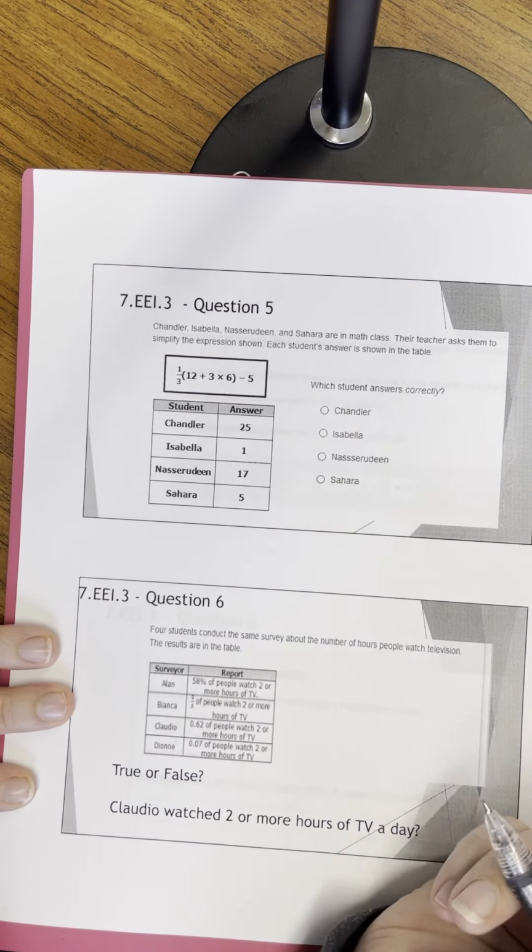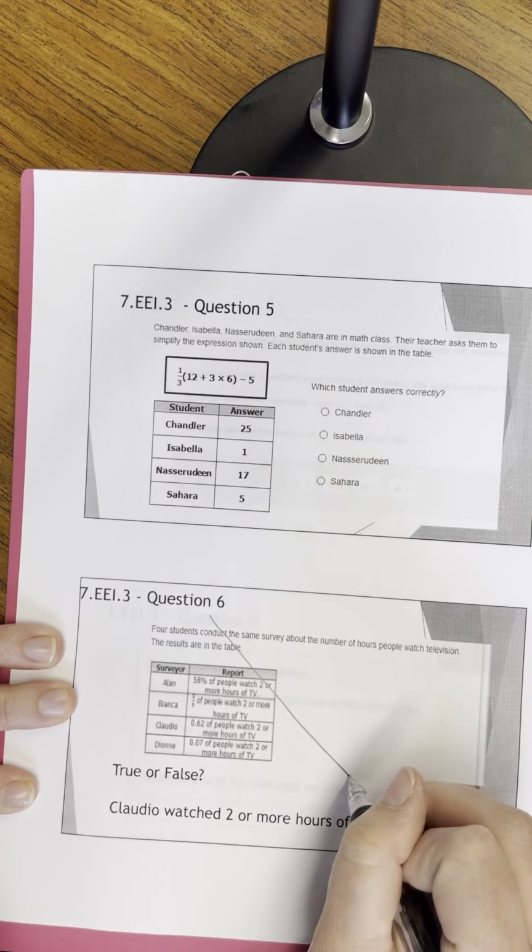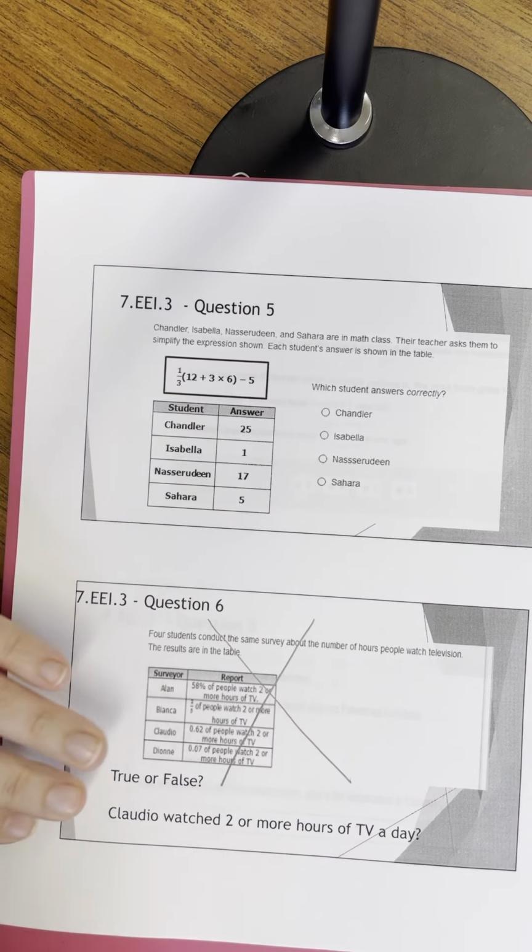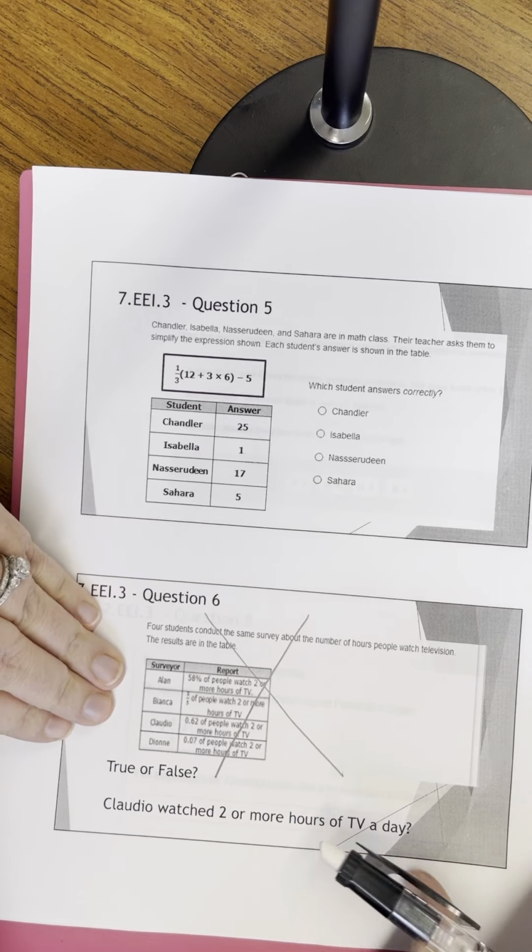All right, we're gonna skip number 6 because I read it and it just does not make sense. We'll come back to it, okay?